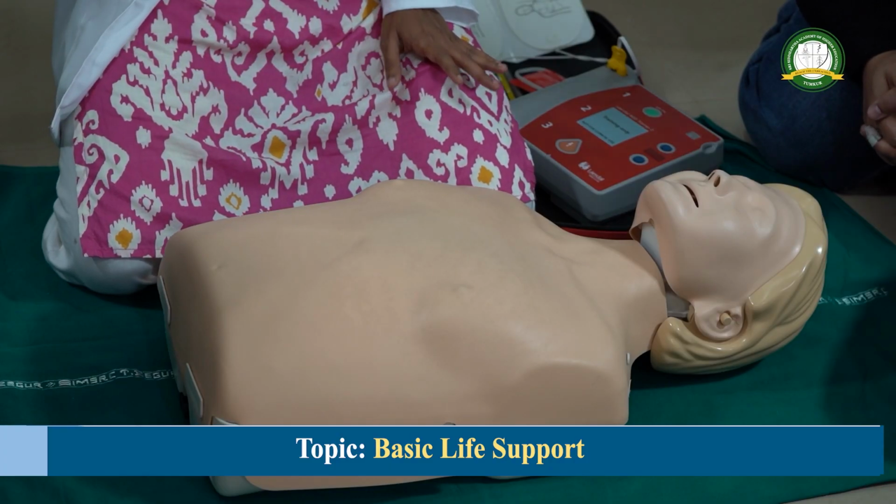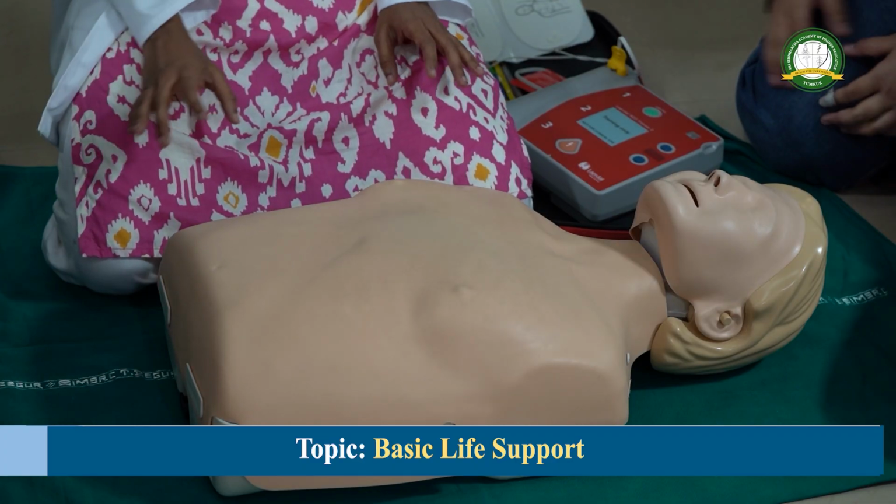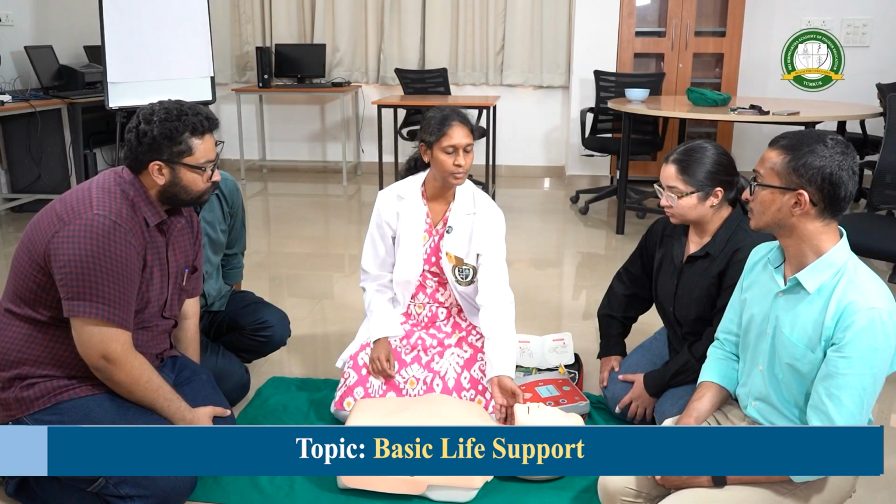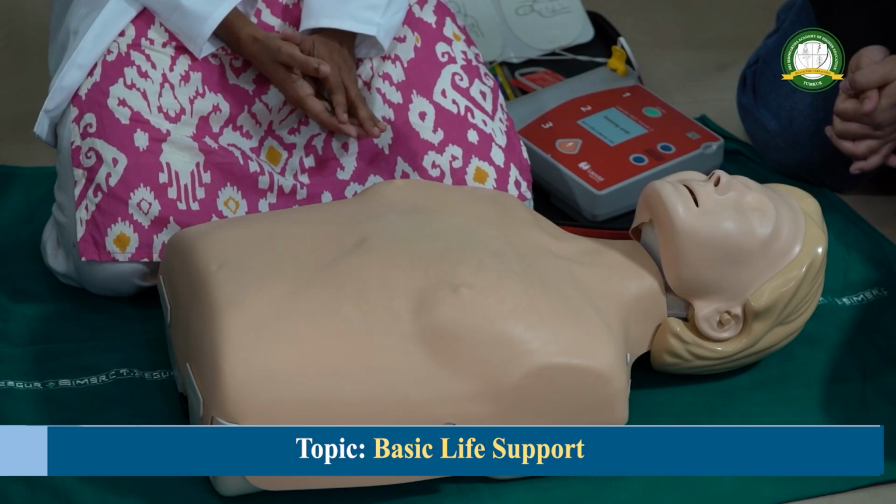Then continue the CPR. This is where most of us make a mistake. After giving the shock, we immediately check for the pulse. That is not to be done. We have to give the shock and then continue the CPR for 2 minutes and then check for the pulse. So that's how it is done.